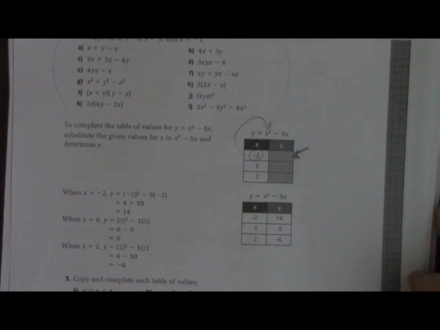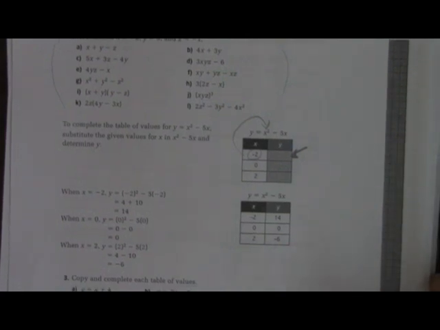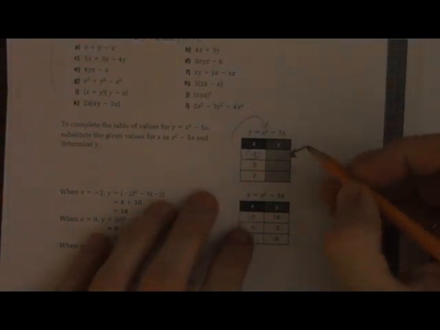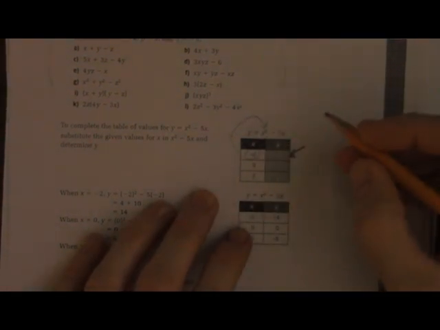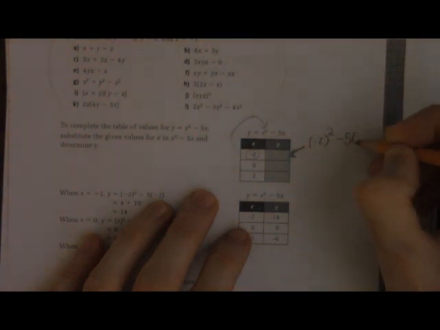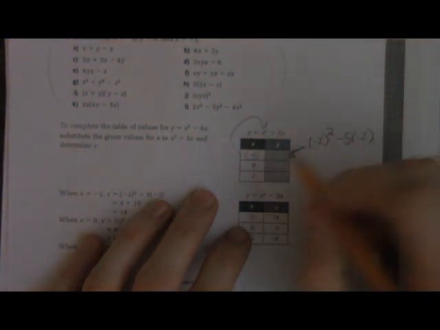What do I have to do? You're substituting it in the formula there, right? So here, I'll rewrite it for you. So negative 2 goes in for x, so we have negative 2 squared minus 5 times negative 2. So what would y be then?